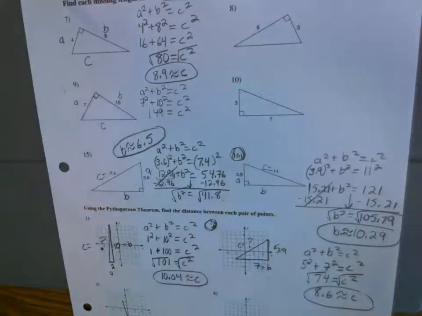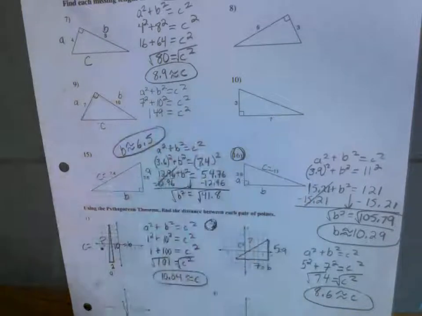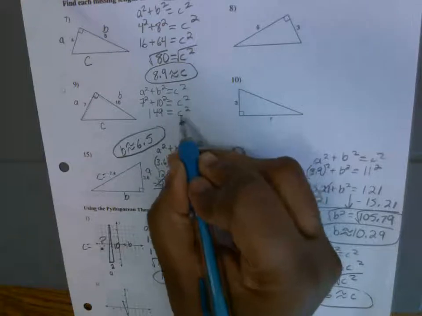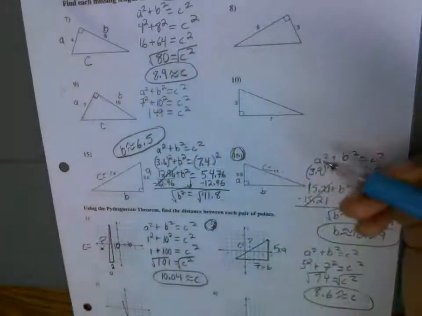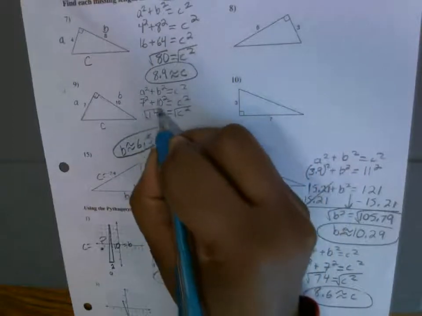Now, in order to solve for C, we have to get rid of the squared so that C is by itself. The opposite of squaring a number is the square root, so we find the square root on both sides.